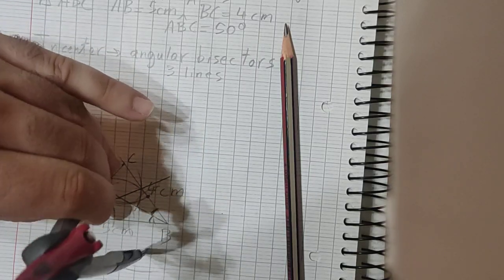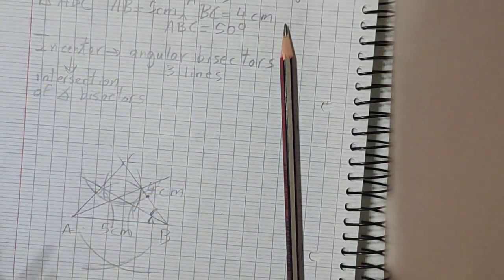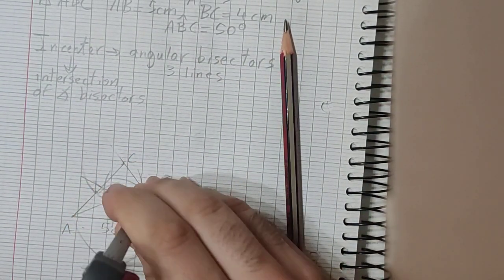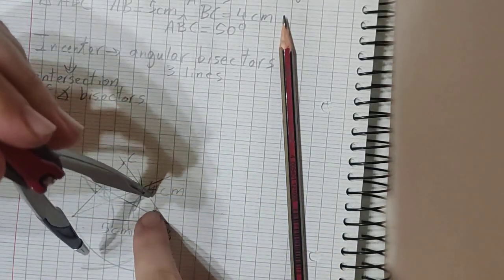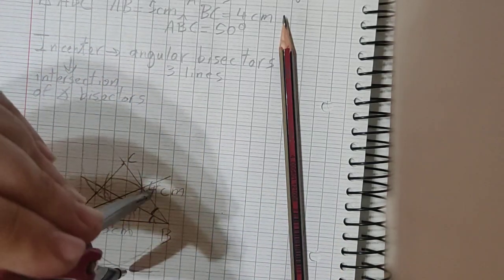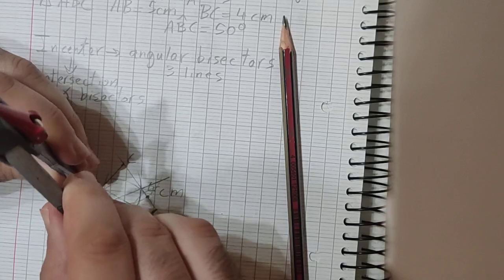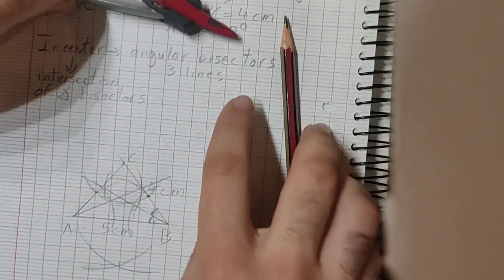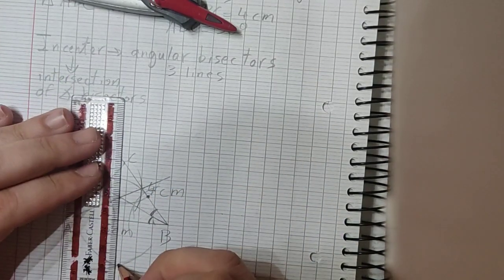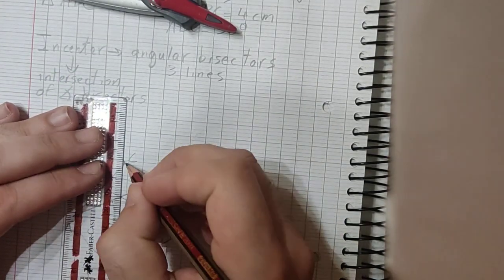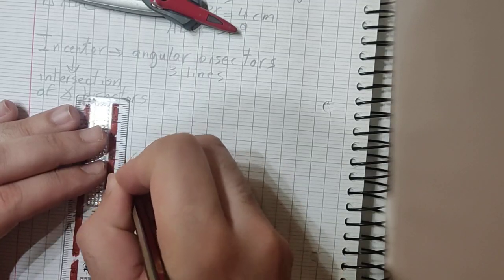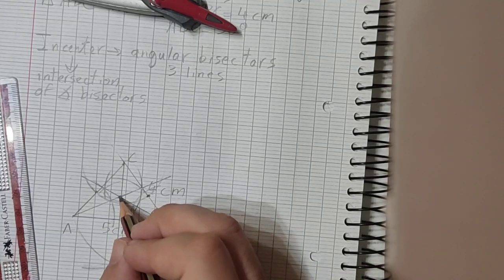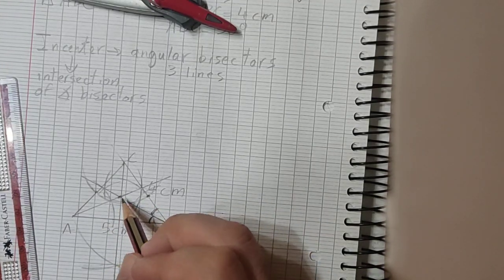So, what I'm saying is, when we're drawing these arcs, you make sure that this arc, which was drawn already, as well as the second arc, the compass opening has to stay exactly the same, otherwise we will have an error in our drawing. Now, once we join, this point right here is our incenter. The point right here is our incenter.